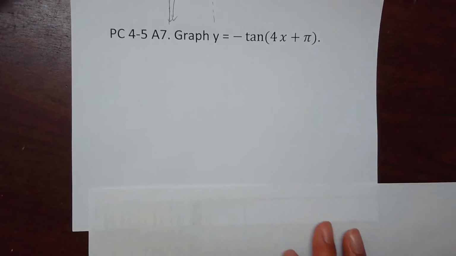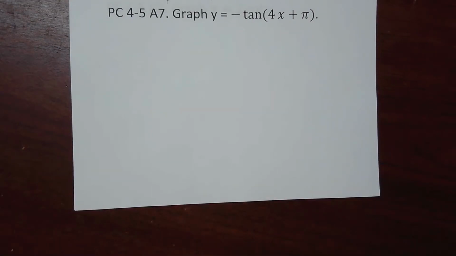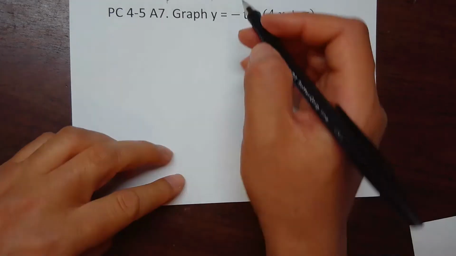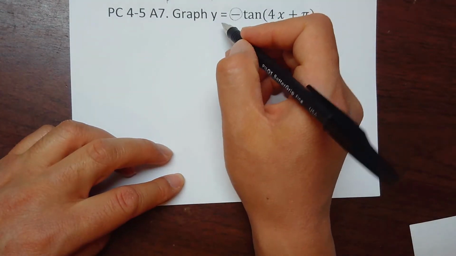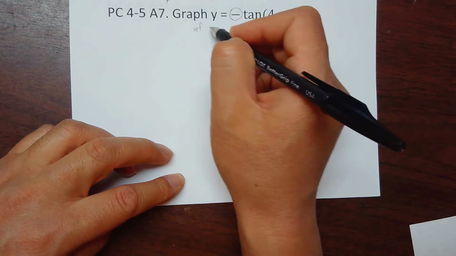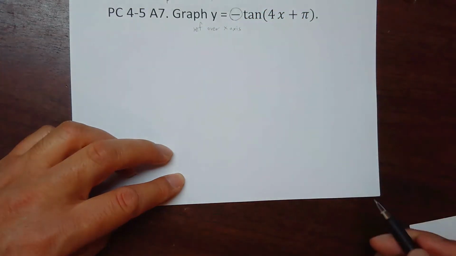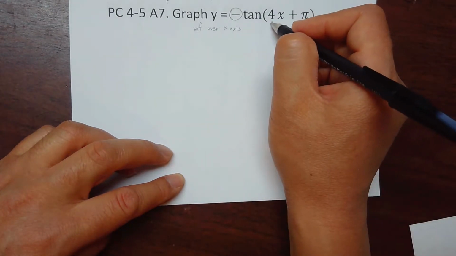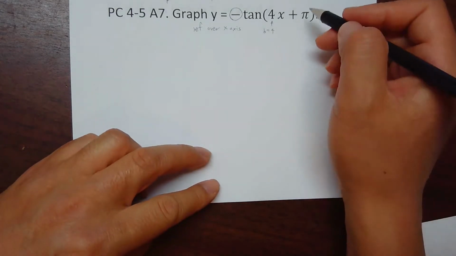Okay, let's try graphing y equal to minus tangent of 4x plus pi. So this minus is dealing with reflection over the x-axis. The value of b is equal to 4.